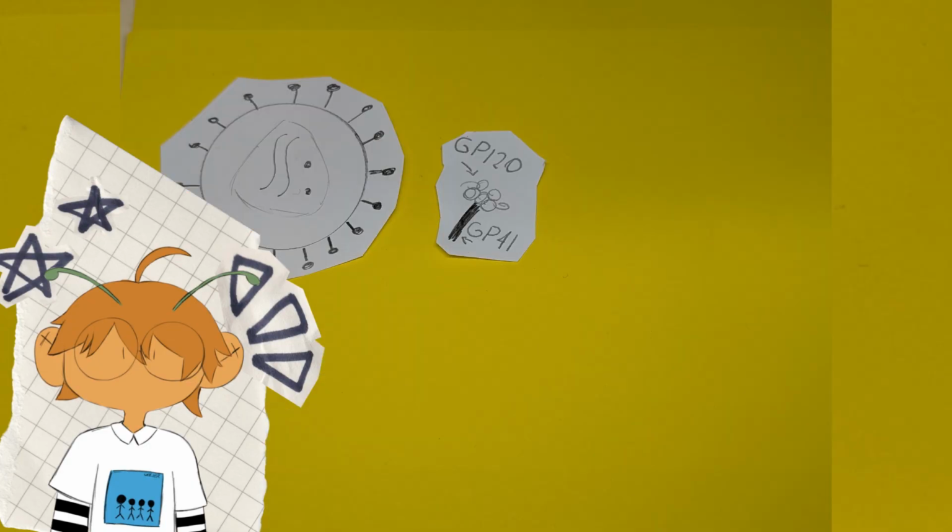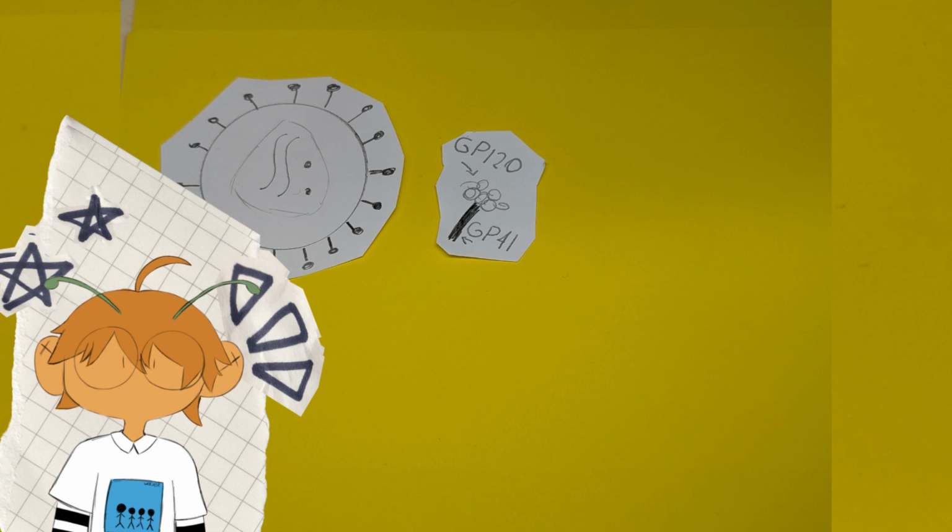The outside of the virus is called the envelope, which is made of lipid membrane and covered in spikes of the glycoproteins GP41 and GP120, which allow the HIV to fuse with the CD4 cells.